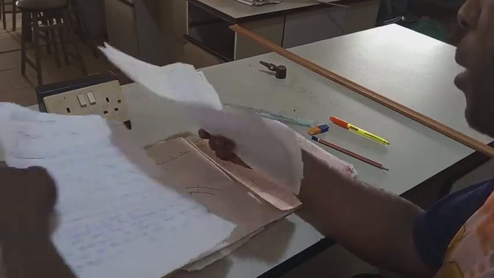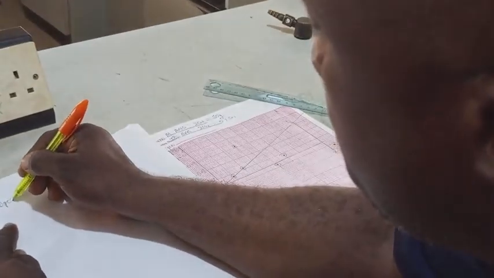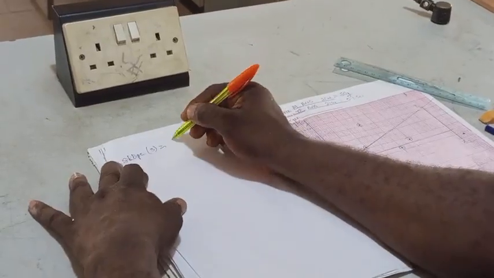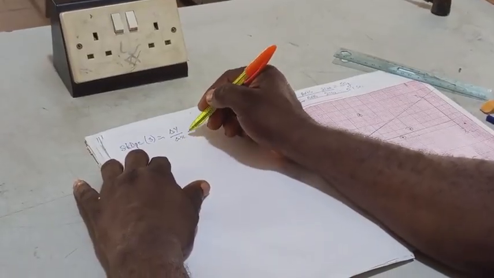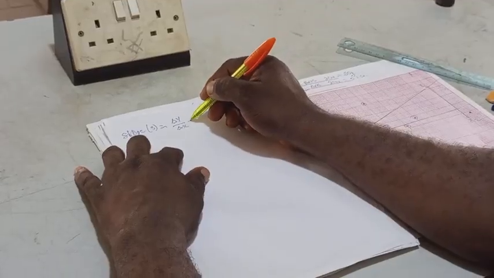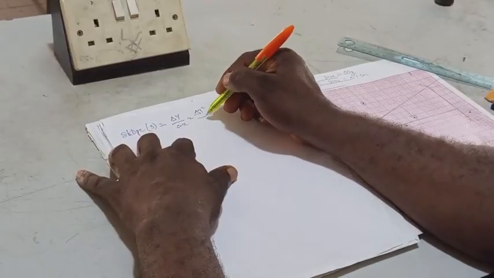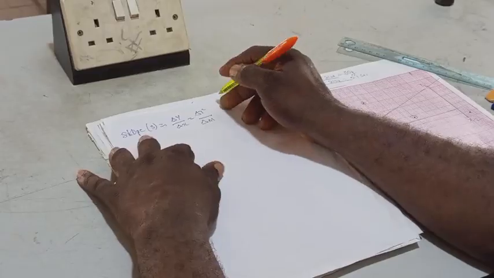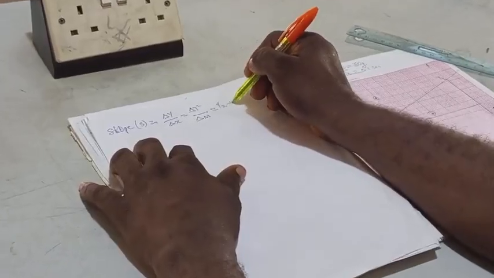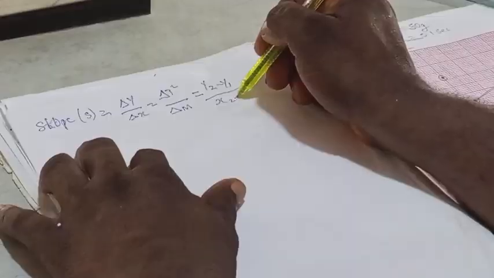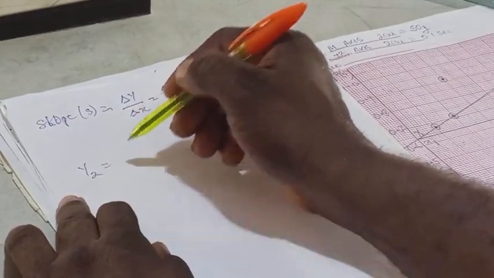So it's easier for you to memorize. If I have slope S, it is given by change in Y over change in X. Now our vertical axis is T square, so I can say it's equal to change in T square over change in M. So if this is equal to this, we can use y2 minus y1 over x2 minus x1. So let's find out the value for y2.